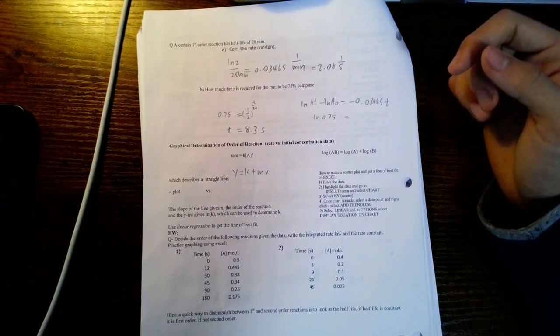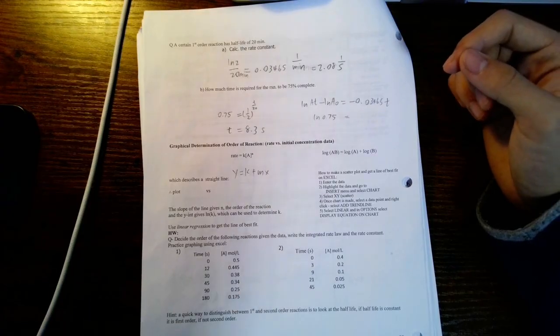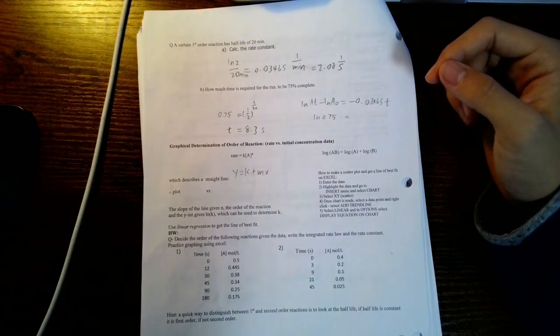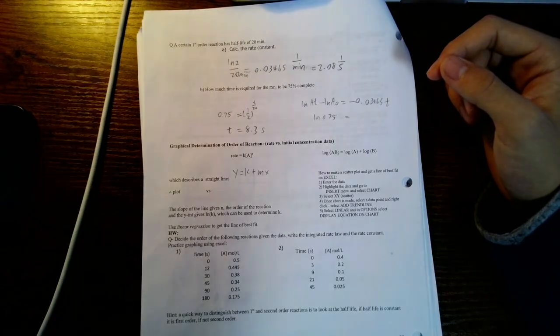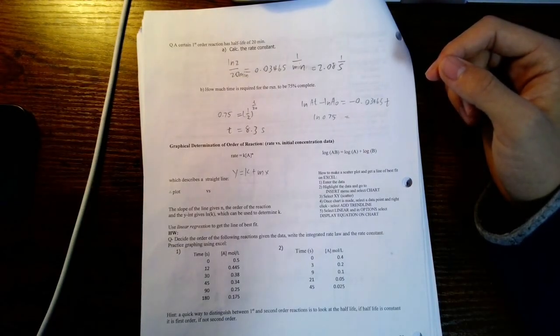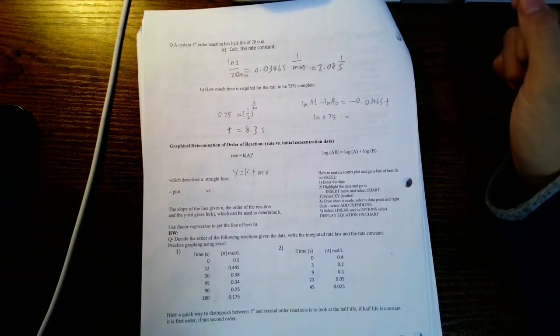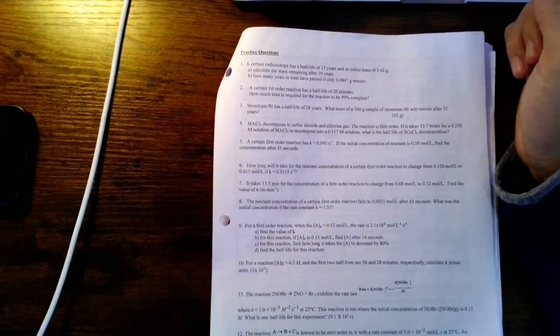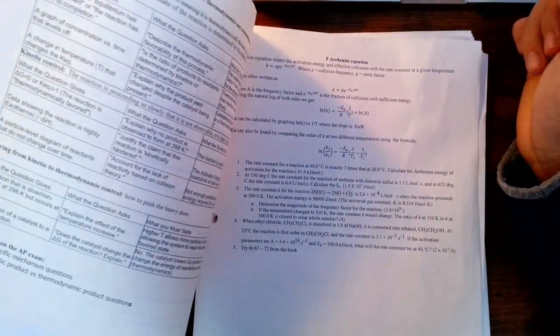Then graphically determine the order of the reaction. Line of regression, we are just using the best line of fit, and just using the best line formula. There's nothing much to talk about this.